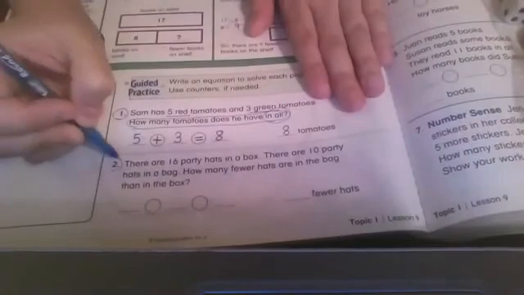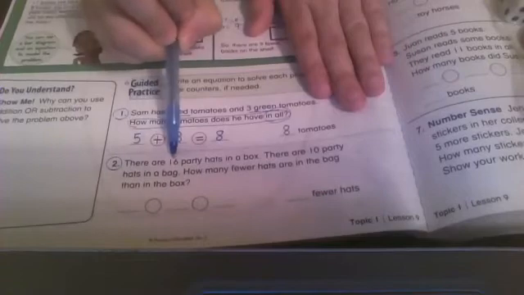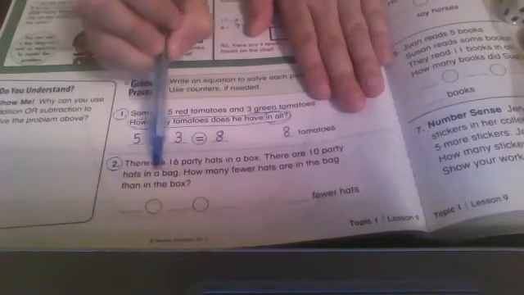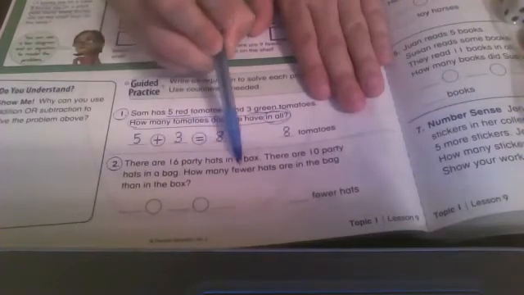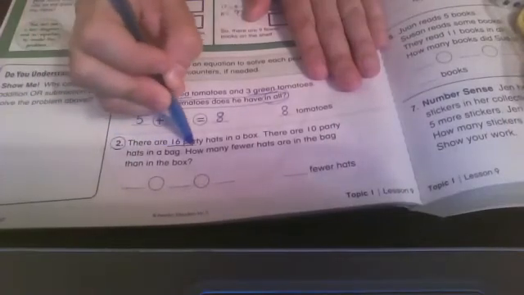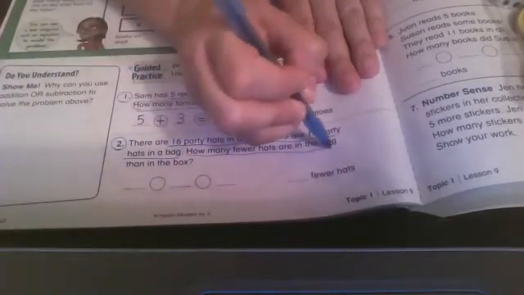All right, let's look at number 2. I'm going to read that problem for us. There are 16 party hats in a box. There are 10 party hats in a bag. How many fewer hats are in the bag than in the box? Okay, so my important information is that there are 16 in a box and there are 10 hats in the bag. Now look at the question. How many fewer are in the bag than in the box?